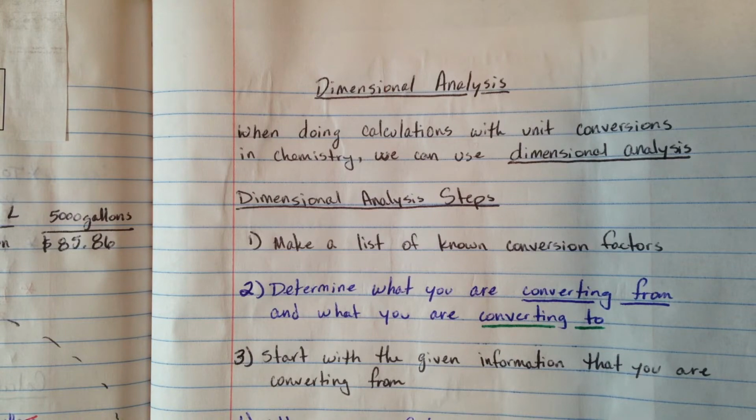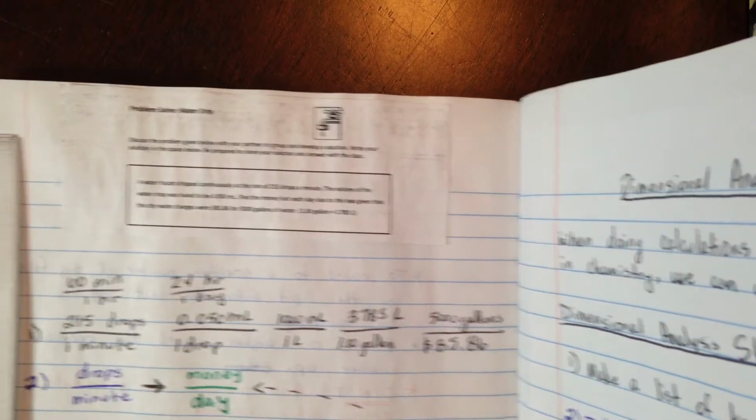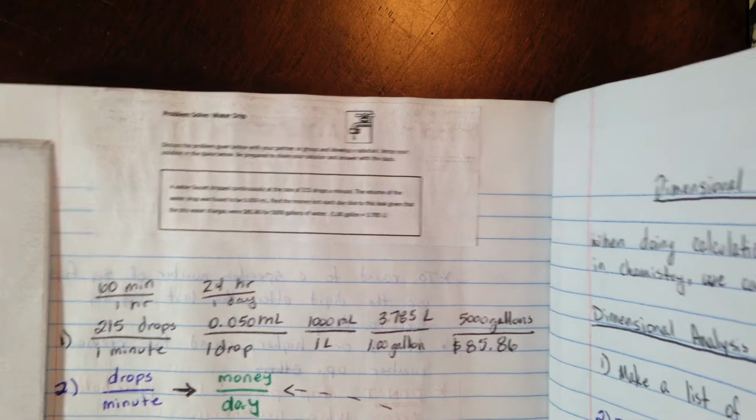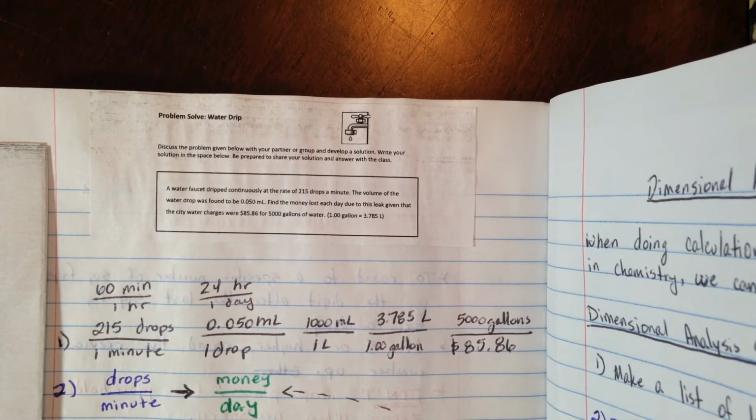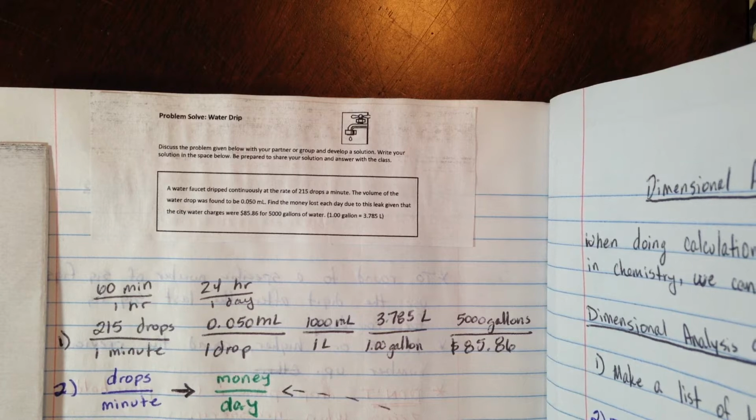So first I'm going to go to the left. On the left-hand side, you should have glued this problem that we're going to start with. We did this one in class. It's a problem that involves a whole lot of unit conversions.